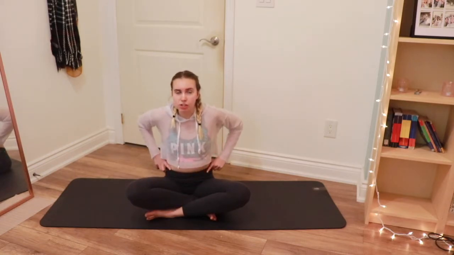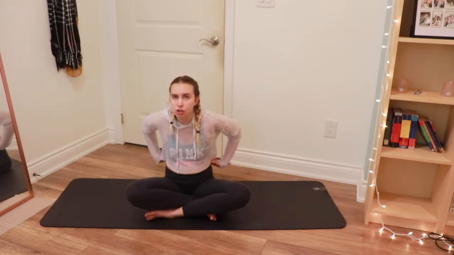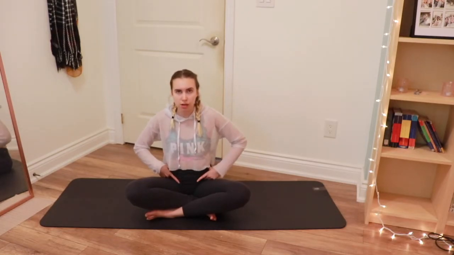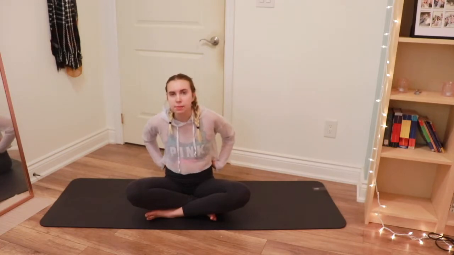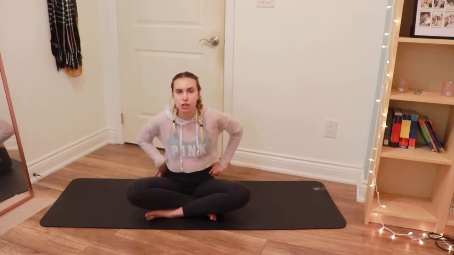Now, one of my favorites that I've started to love more recently, because I didn't realize how much it affected me, is a side body stretch. Your side body muscles are connected to your low back and your psoas, they're really all interconnected, and it's important to not just be opening the front and back body, but also your side body.